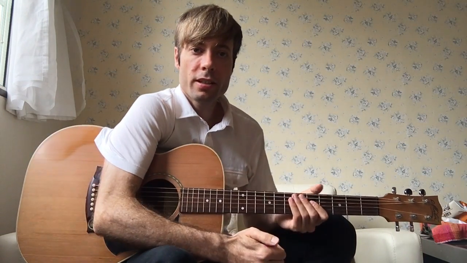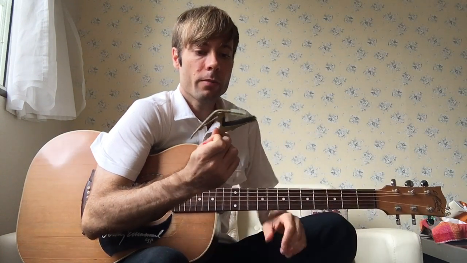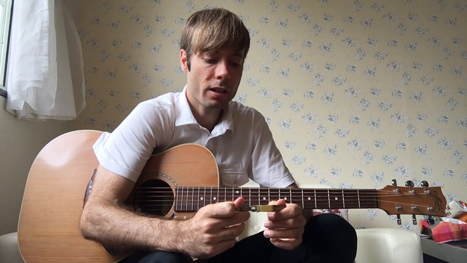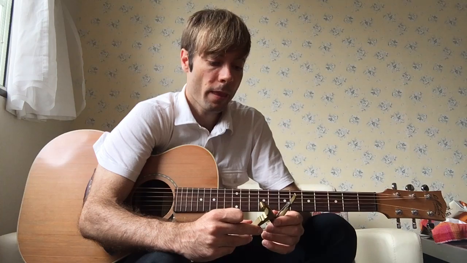Just want to take you through some really quick and practical tips on how to use a capo to get the most out of this thing when playing the acoustic guitar or even the electric guitar as well. And especially in terms of transposing songs into different keys that are more suitable and easier to play on, especially on the acoustic guitar, but this also transfers to the electric guitar as well.